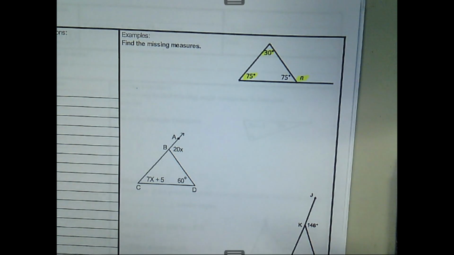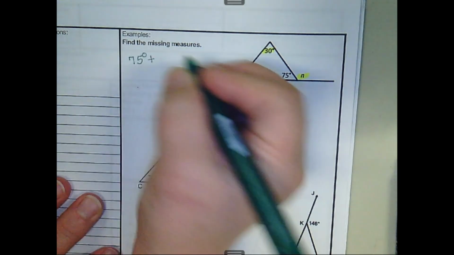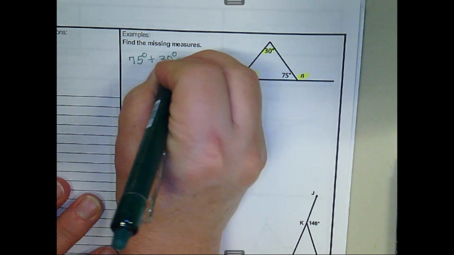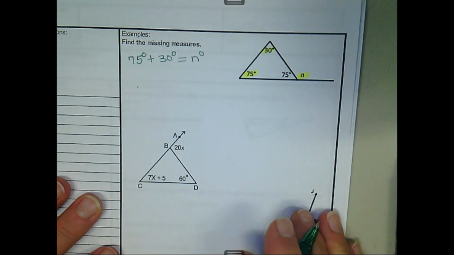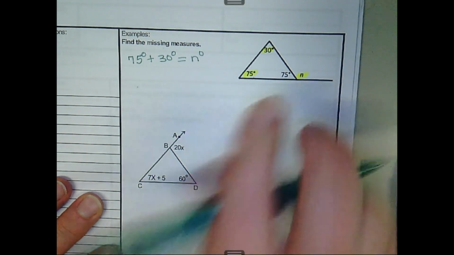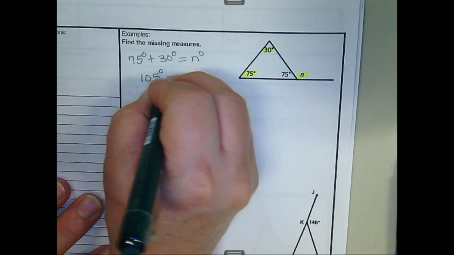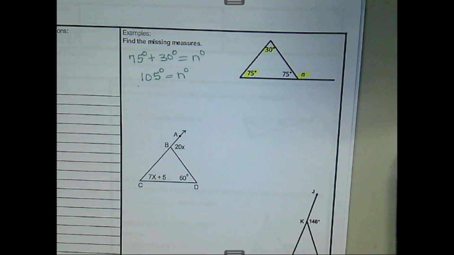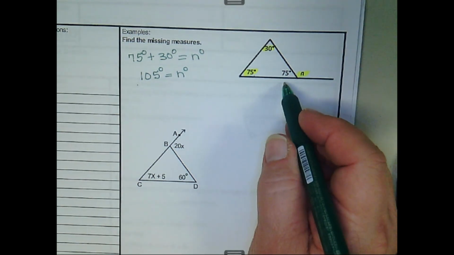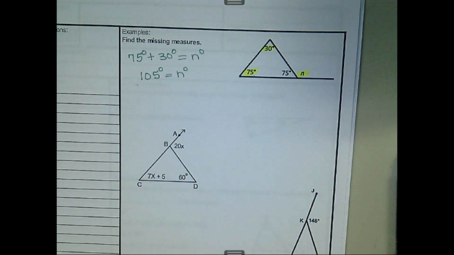Let's set it up. I know that 75 degrees plus 30 degrees will be equal to n degrees. This plus this is equal to what's on the outside. When I add it together, 105 degrees is equal to n degrees. You can always find that third angle and then subtract from 180. But that takes more work.